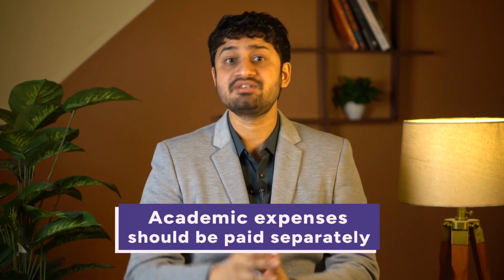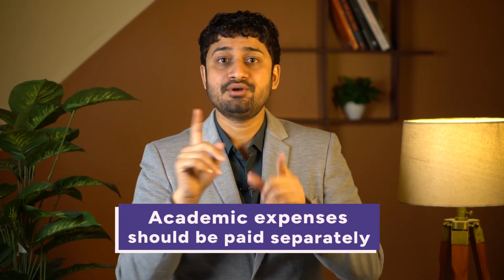Often, students get confused if they can use the blocked account money for paying the tuition fee. The simple answer is no. The blocked account is specifically made to cover your living expenses in Germany. Tuition fee and other academic expenses should be paid separately to the educational institution. Well, to cover education related expenses, one of the safest and best options is to take an education loan.